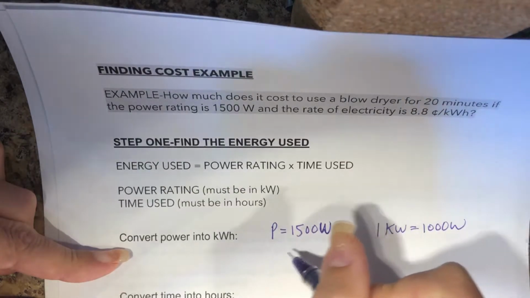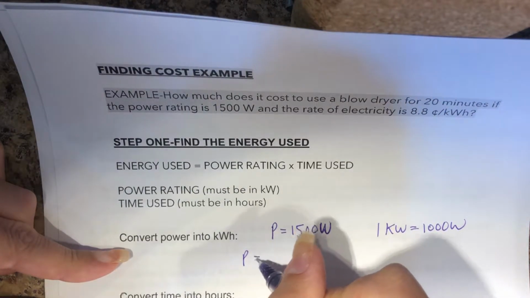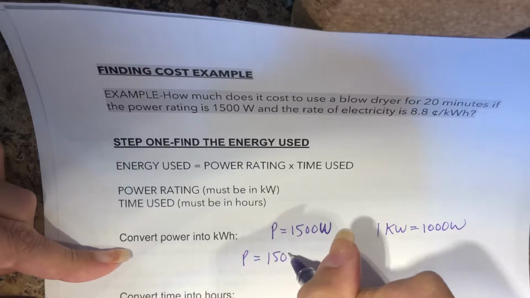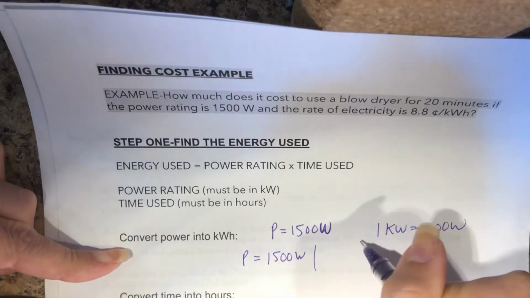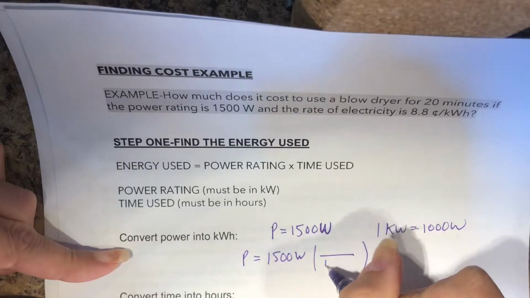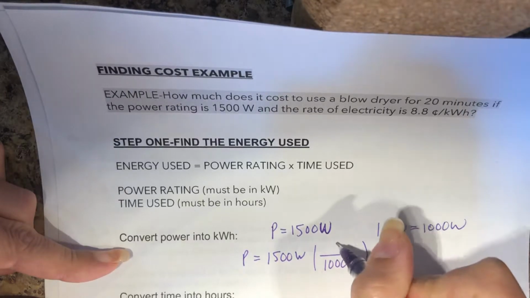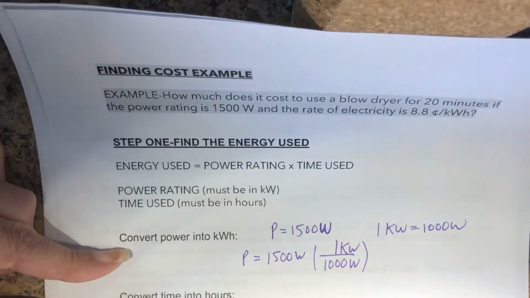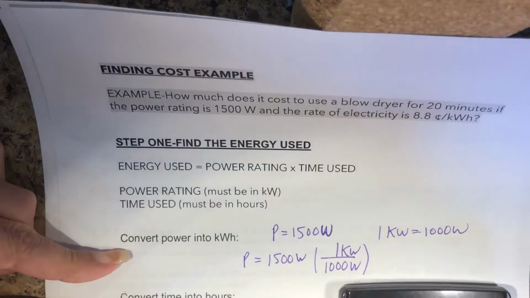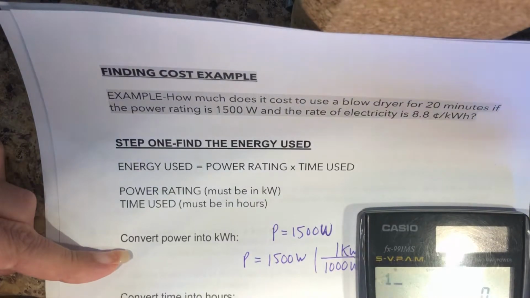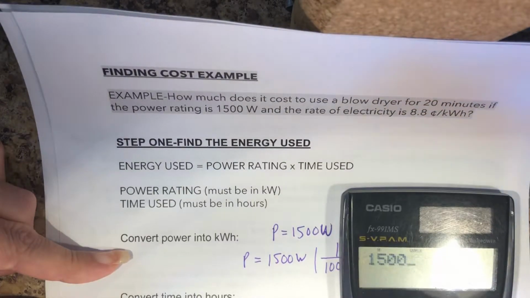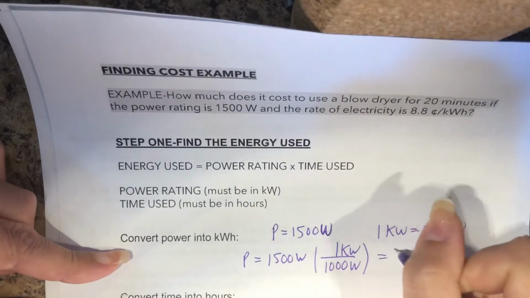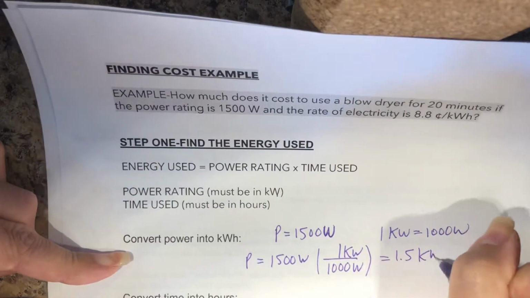So we will divide by 1,000, and I can show that like this as well. 1,000 watts is equal to a kilowatt. So you could put that in your calculator. 1,500 divided by 1,000, and we get 1.5. So power is equal to 1.5 kilowatts.